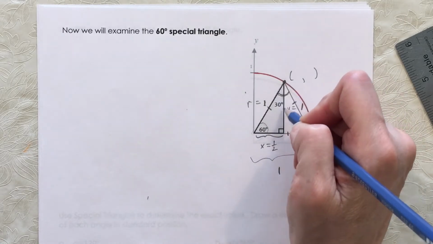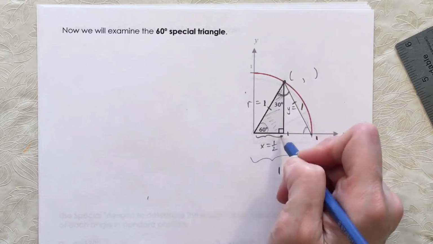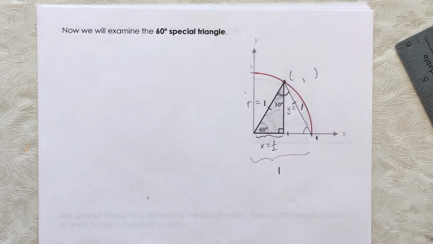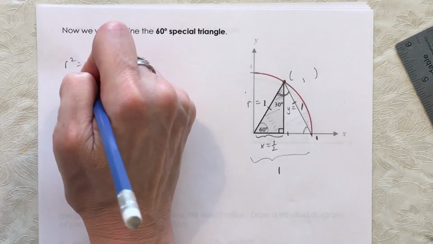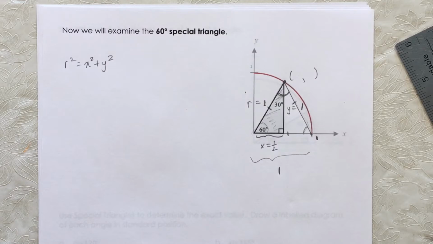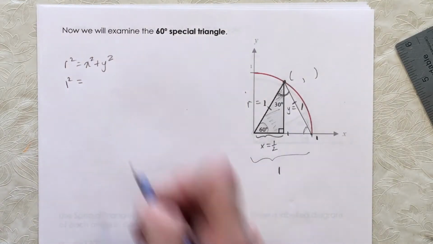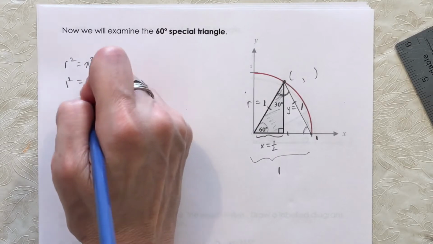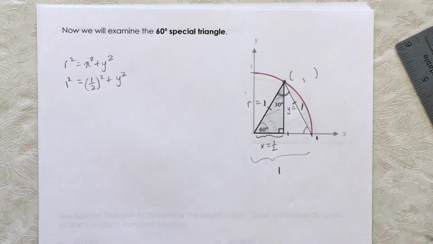So if we're looking at the shaded special triangle here, which is the one that's important, we now know that x is a half and r is 1. So we know 2 out of our 3 sides, and we can use the Pythagorean theorem to figure out the third side. So r is 1, x is a half, and y we're going to calculate.